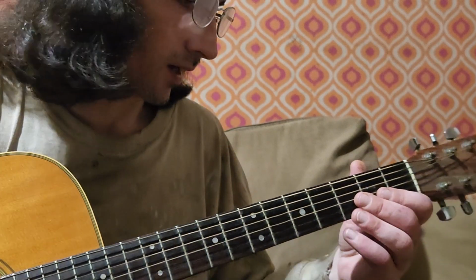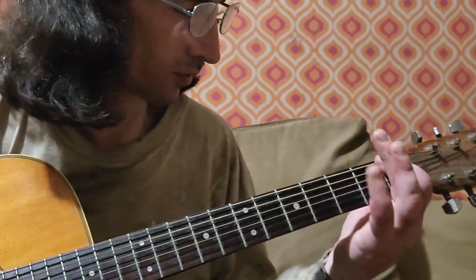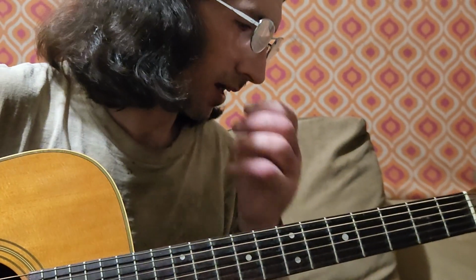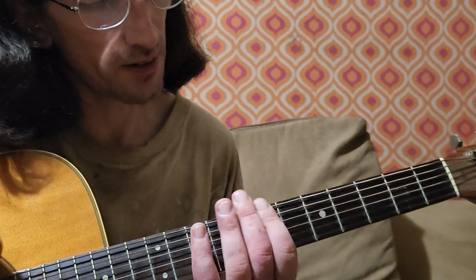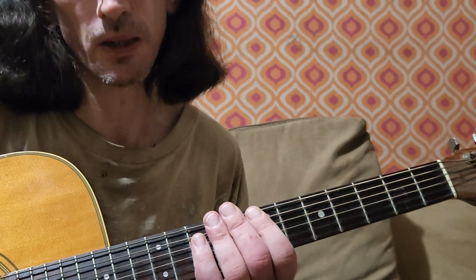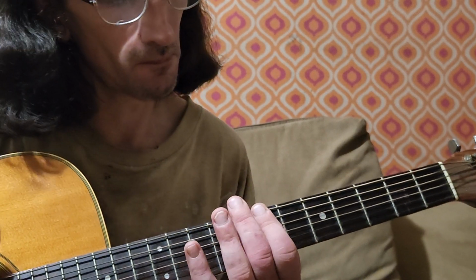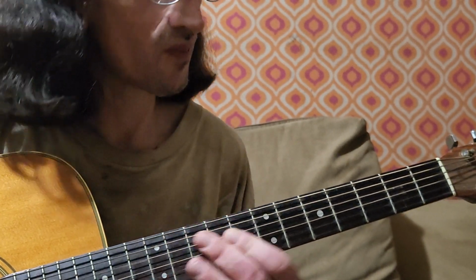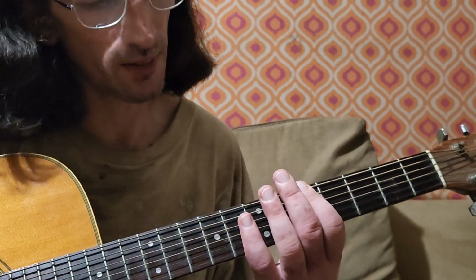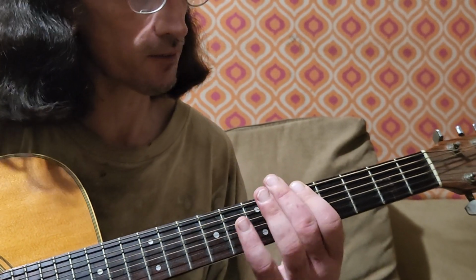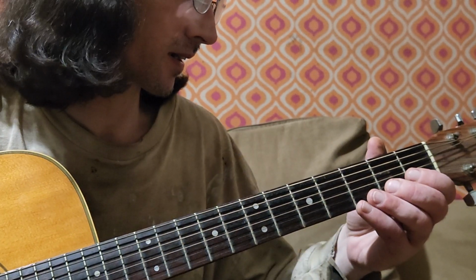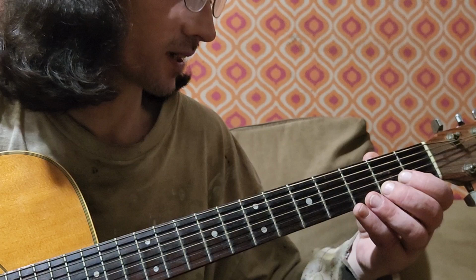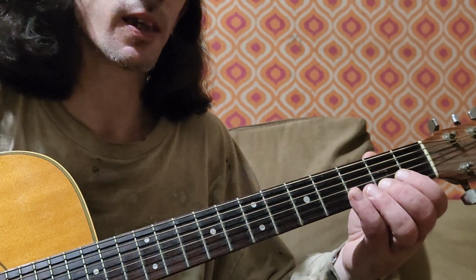Back to the D5 with the E flat 5 and the F5. Final part, A5 with the B flat 5 and the C. G5 with the A flat 5 and the B flat 5. And the D5 with the E flat 5 and the F5.